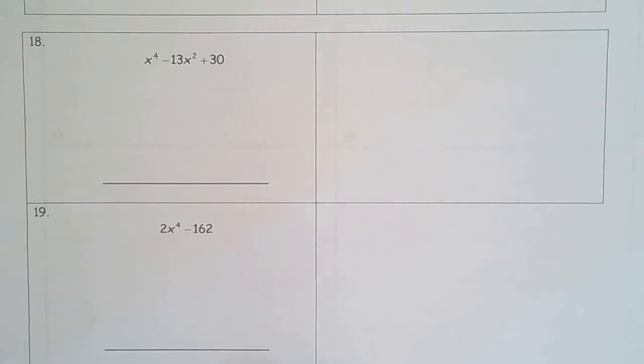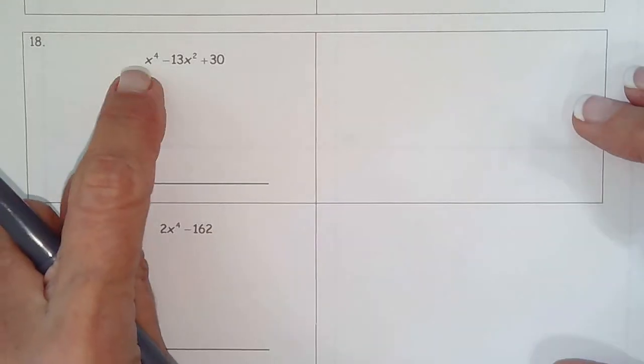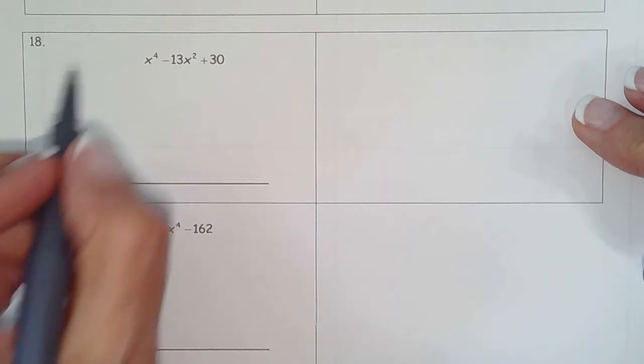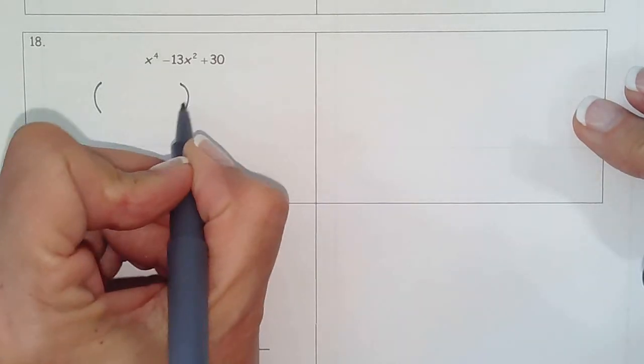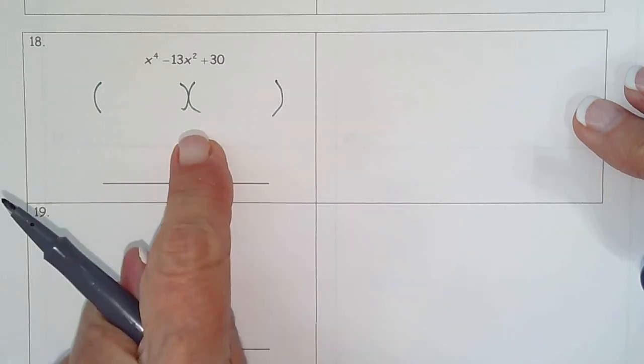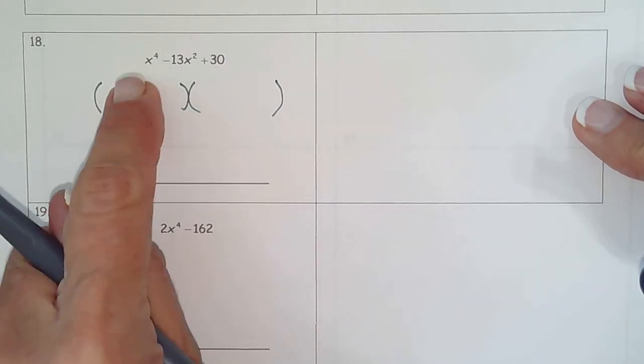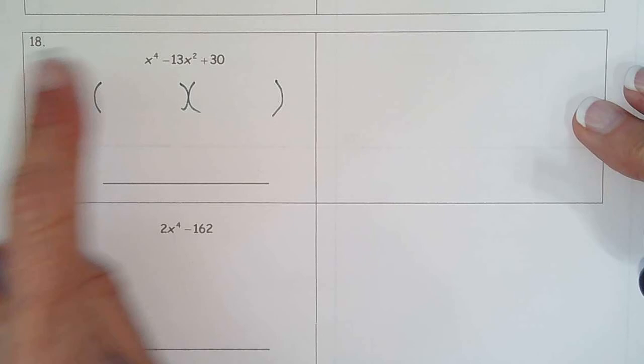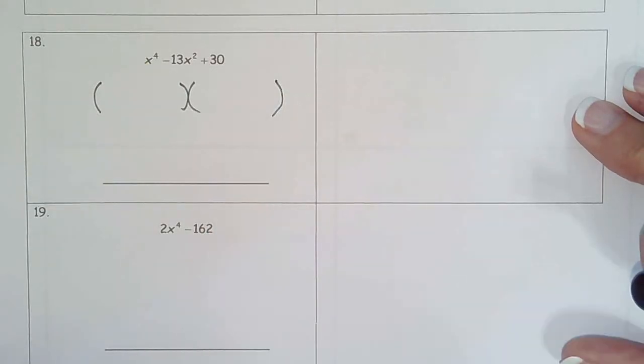They're called quadratic in form. So what that means is factor them like you would a quadratic. Oh, yay, leading term positive 1. When it's positive 1, that means I can go right to the answer. No AC method, no GCF, go right to the answer.